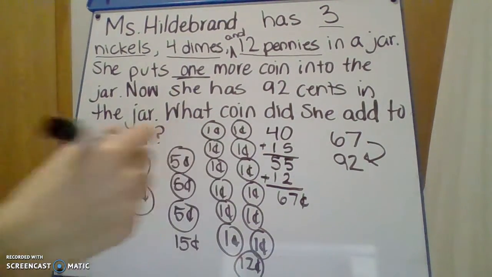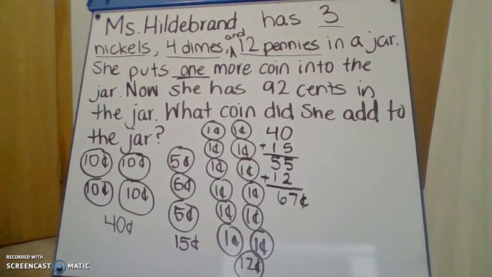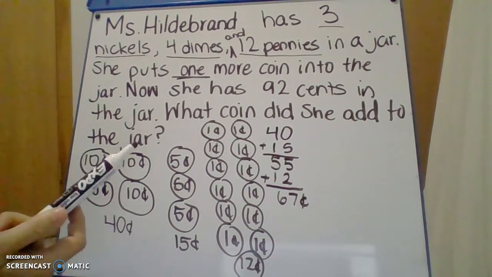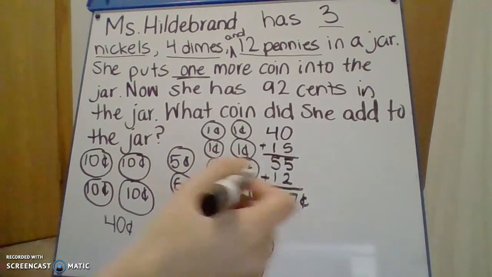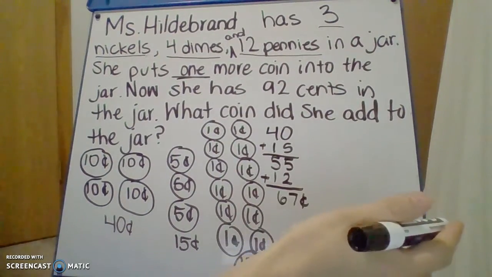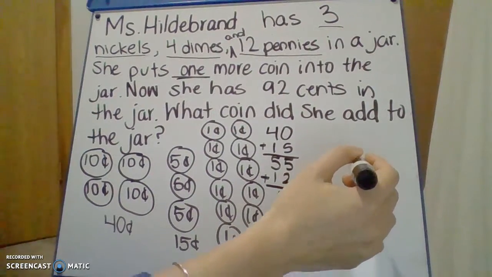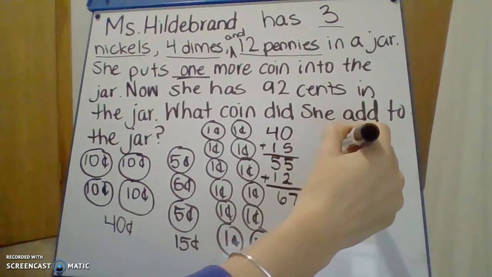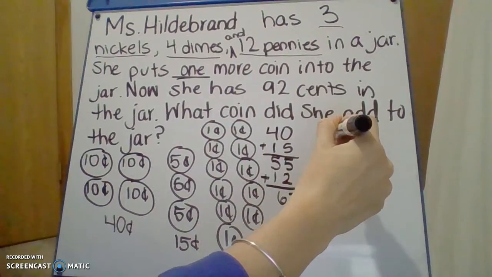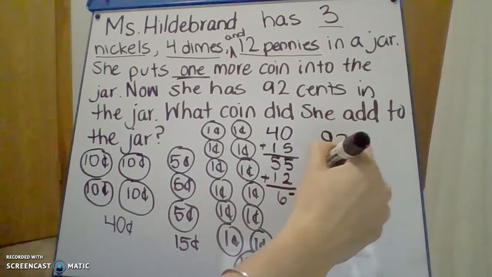We don't know. So there's 2 different things you could do. You could try to figure it out and see, okay, well, is it 10? One coin, if you add 10 to 67, is that going to give you 92? Probably not. So the only coin it might be is maybe 25 cents. However, you have to check it. So the one way you could do that is to subtract.